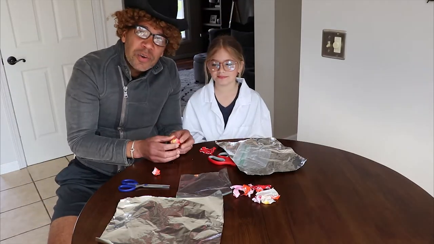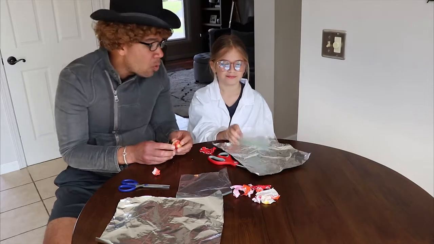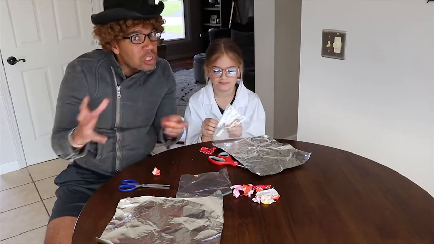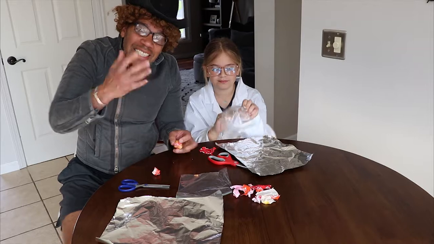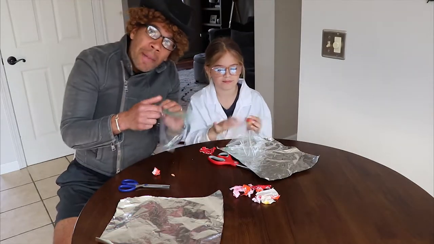We are now going to change this rock into a metamorphic rock. Now the word metamorphosize means to change. So we're going to change it. Now we're going to take this rock and you're going to put it into your Ziploc bag.